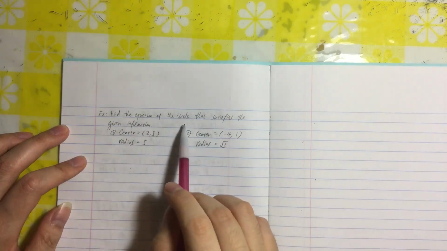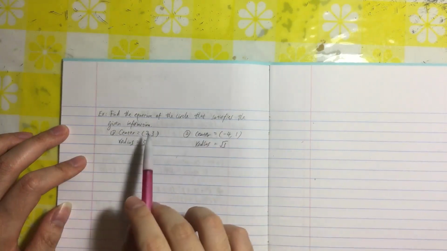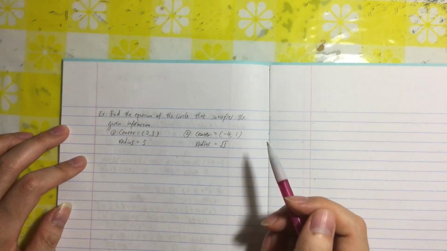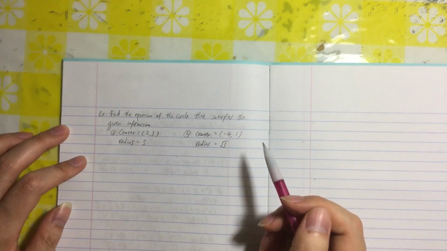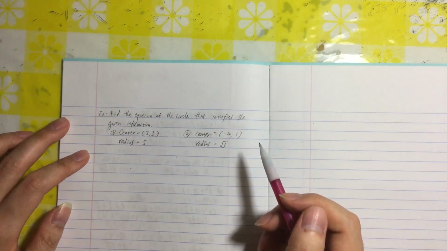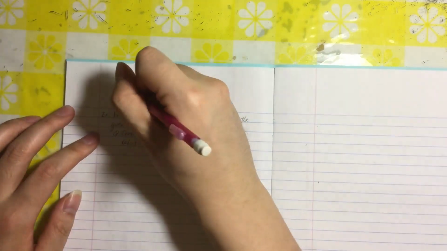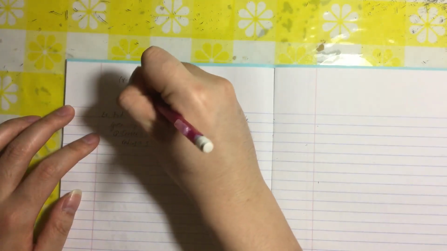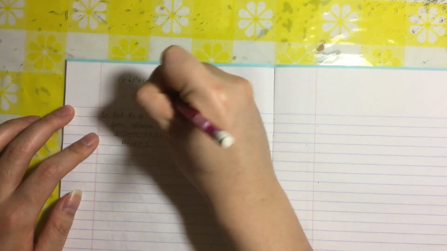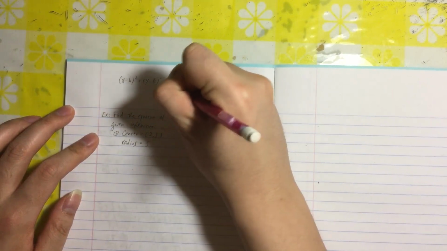Next example. Find the equation of a circle that satisfies the given information. In order to find the equation of a circle, we must know the center and the radius of the circle, and then put it in the form of x minus h squared plus y minus k squared equal to r squared.